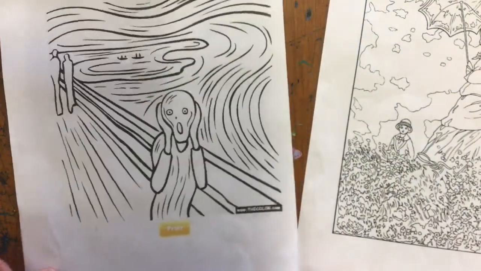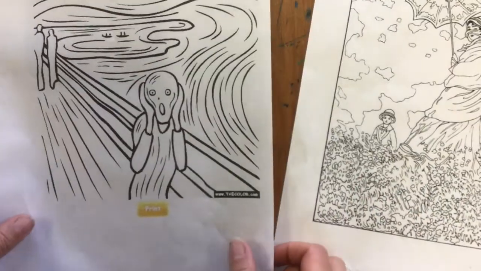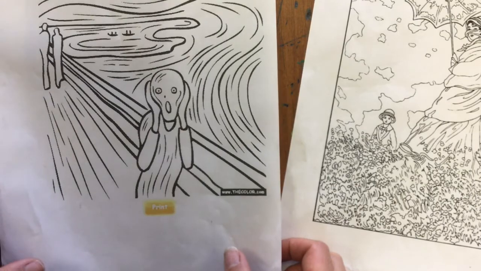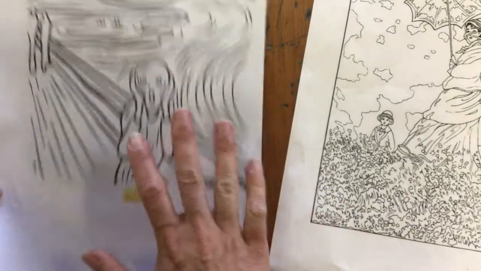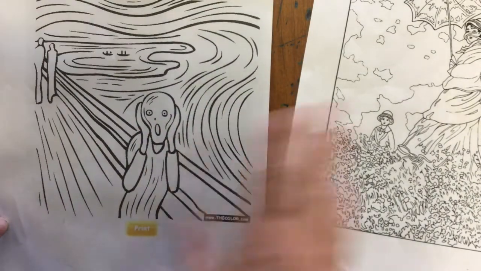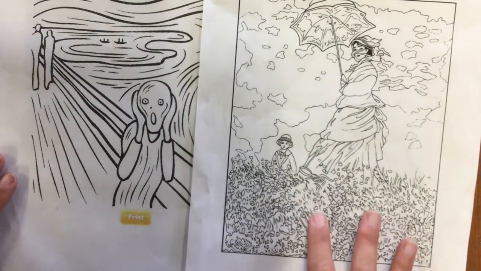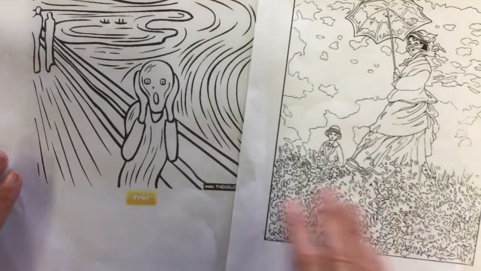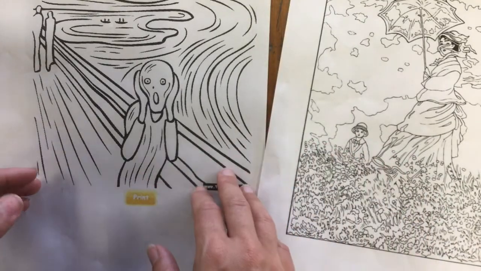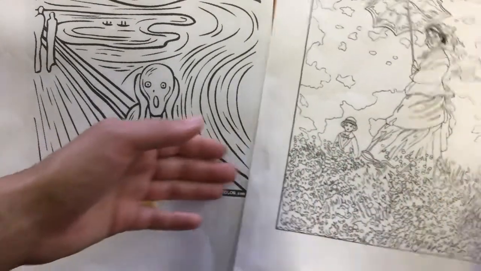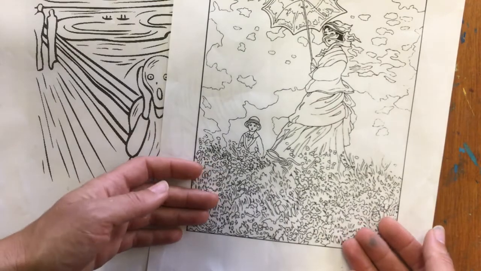Let me show you what I mean by this. You will be given one of these two line drawings, depending on which image you want to use to appropriate. Okay? You will be getting an image of The Scream or an image of the Woman with the Parasol. It is up to you which image you choose, but you will be appropriating the thought of what makes me scream or what makes me feel serene.